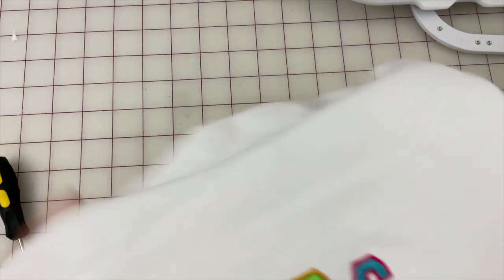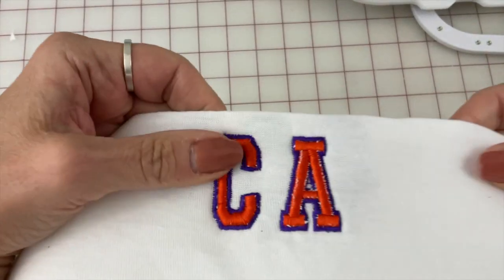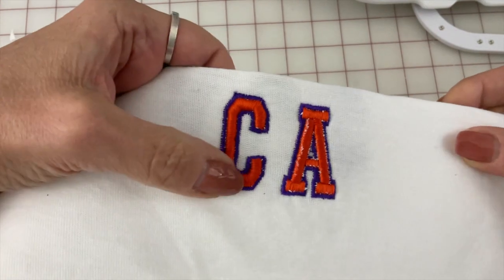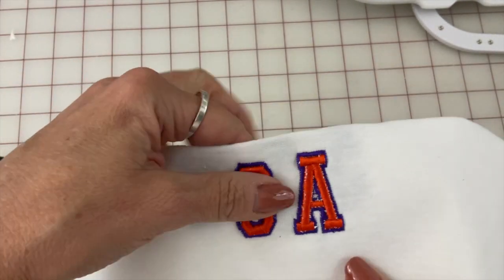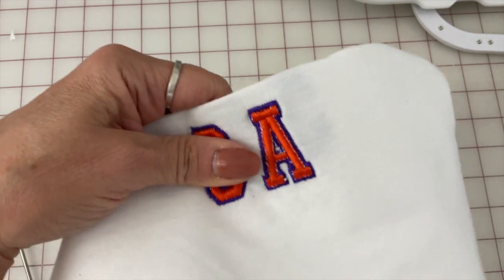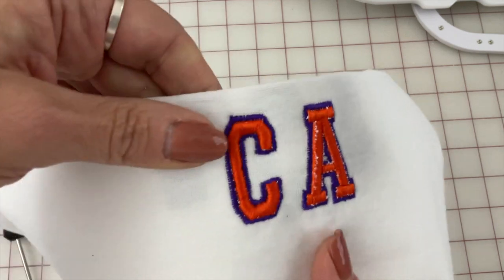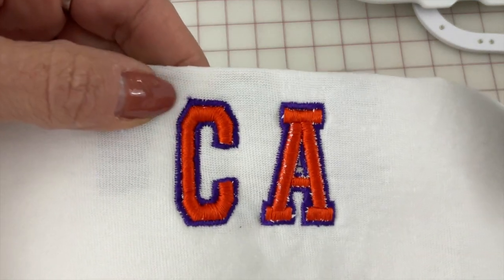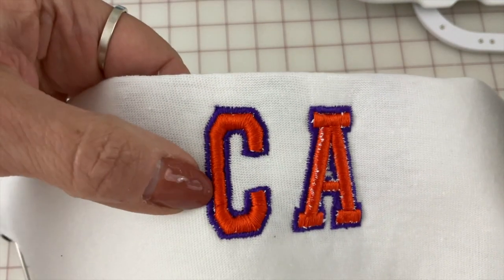Okay, so the one on the left, this is the Sulky foam, and I haven't cleaned it up yet. There is always going to be cleanup that is needed with foam, and we'll clean it up in a bit.